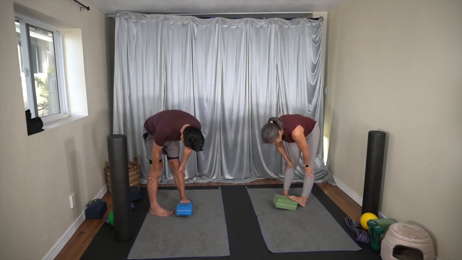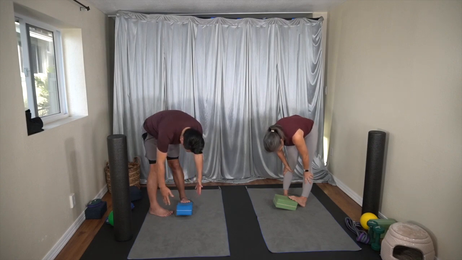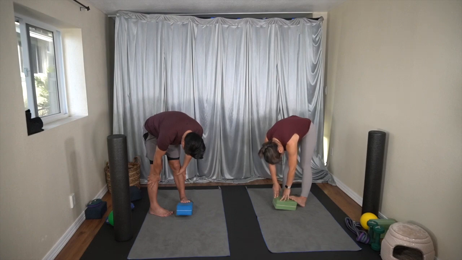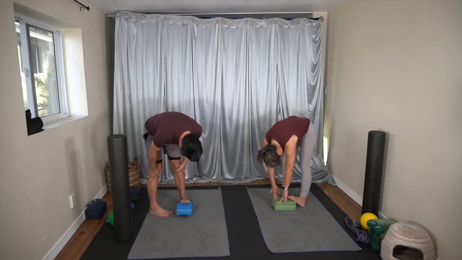Anything to share, Mario? Shoulder blades down and back. What should they be looking for? Oh, externally rotate those knees.